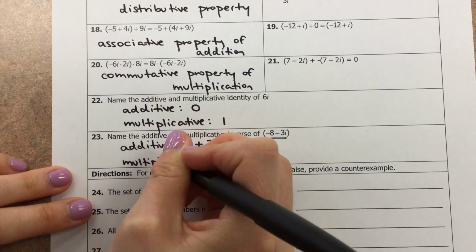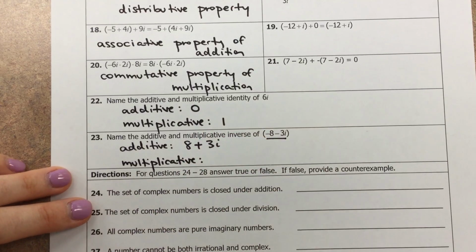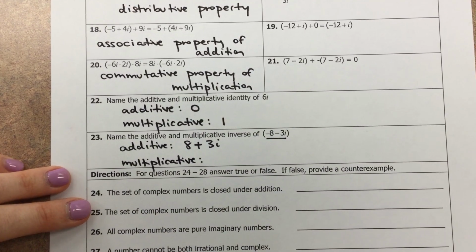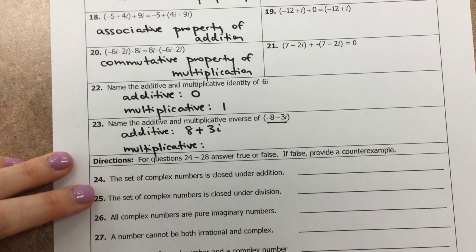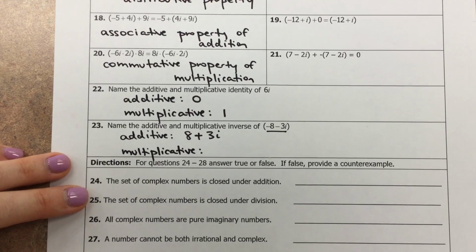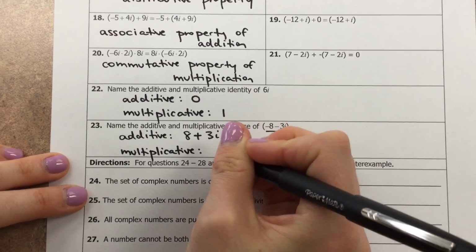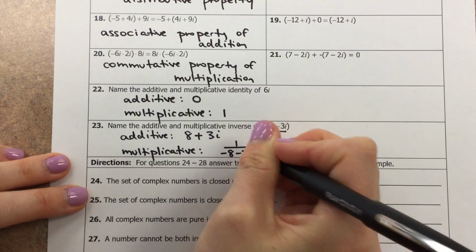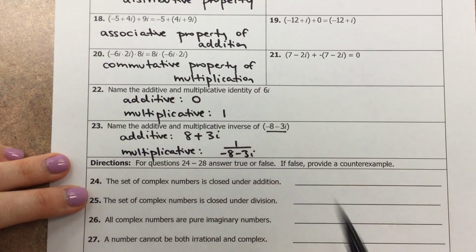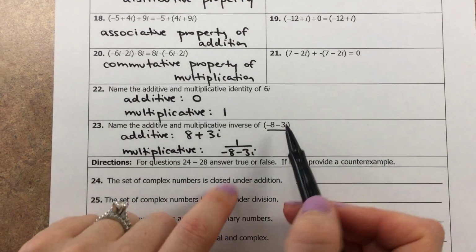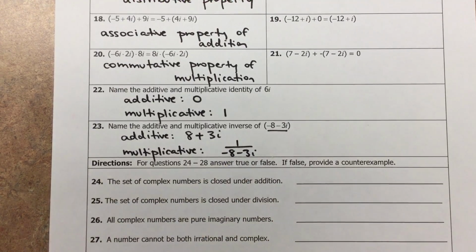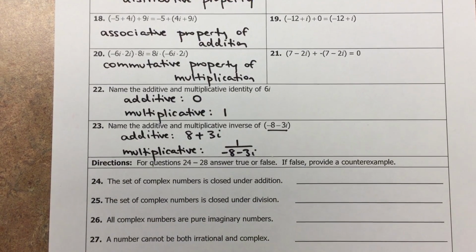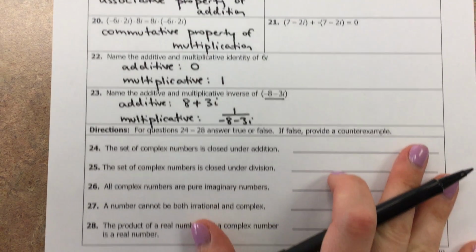Multiplicative inverse means when I multiply them together, I get 1. And the multiplicative inverse, another thing that we can call it is the reciprocal. So reciprocal just means it's 1 over negative 8 minus 3i. Notice you're not changing this, you're just literally flipping it to its reciprocal. That way when we multiply these together, they would cancel and I would just have 1. That's what the multiplicative inverse means.